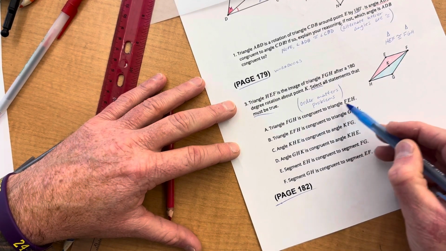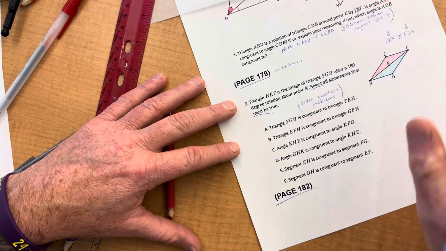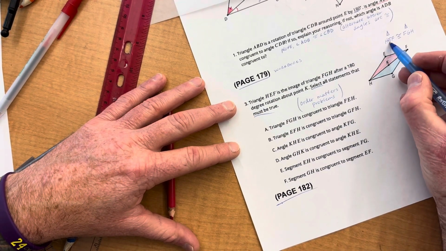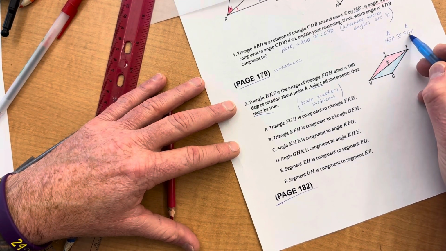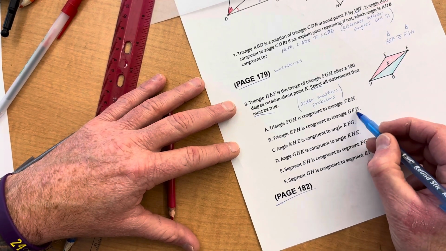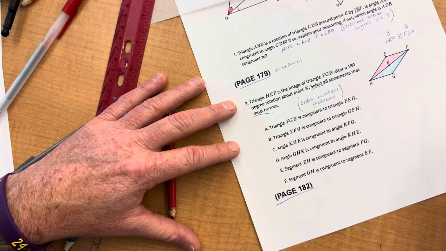Is congruent to triangle FEH? No, HEF. That's out. Triangle EFH, second, third, first. I know that's gonna be congruent to GHF. They said GFH. That's different than GHF, so that's out.